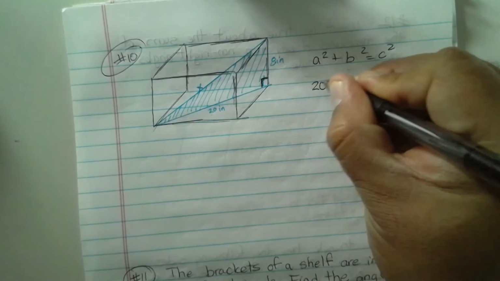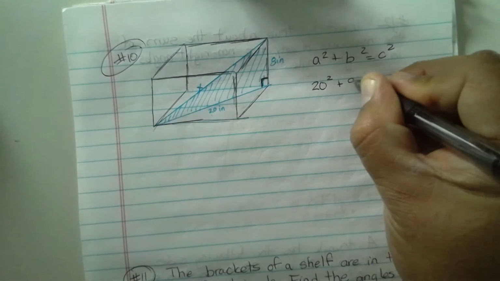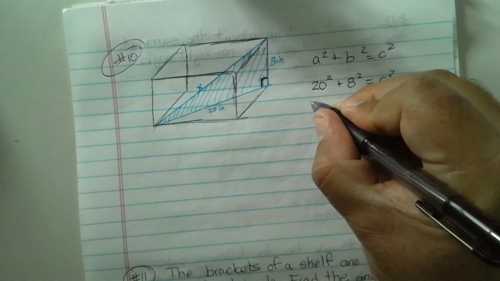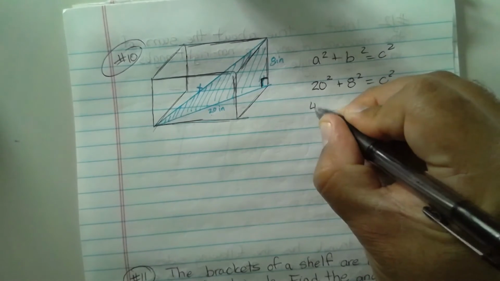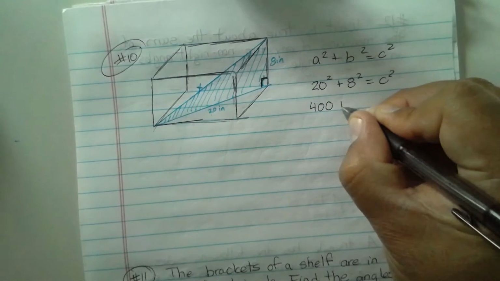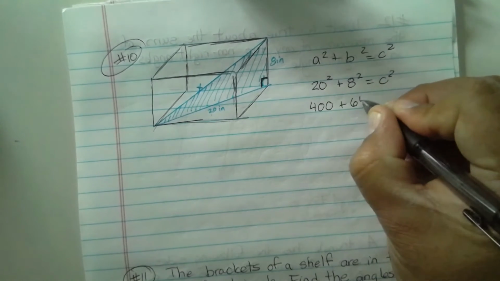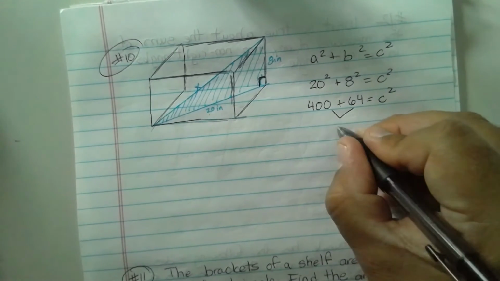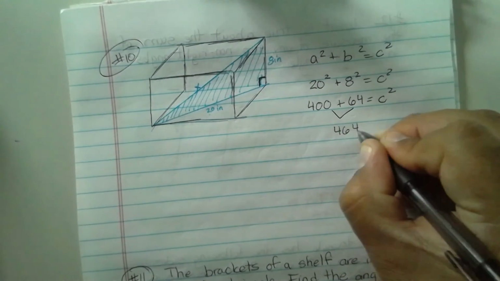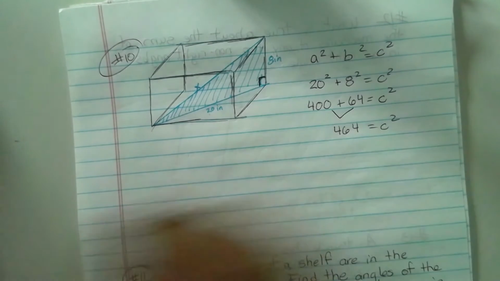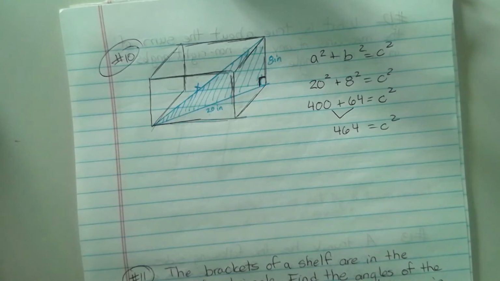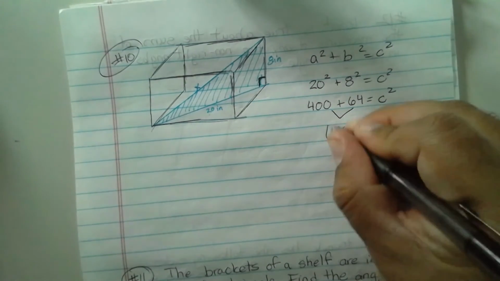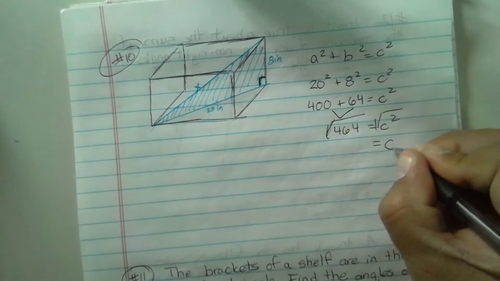20. So we have 20 squared plus 8 squared is equal to C squared. Well, what's 20 squared? 400. What's 8 squared? 64 is equal to C squared. Let's combine these two. Gives me 464 is equal to C squared. And then finally, how do we get rid of the square? You take the square root of both sides. C is what?